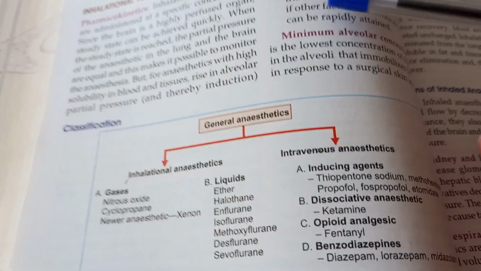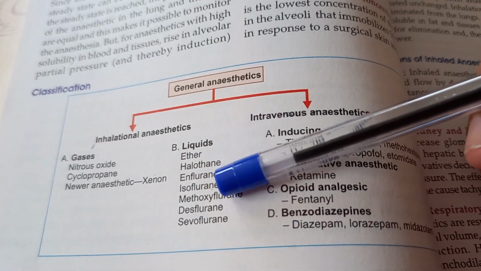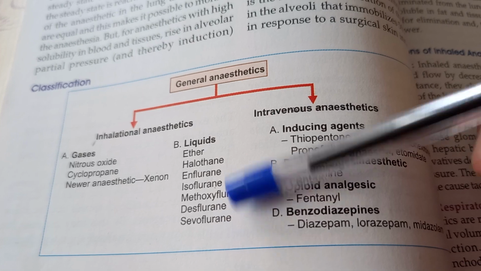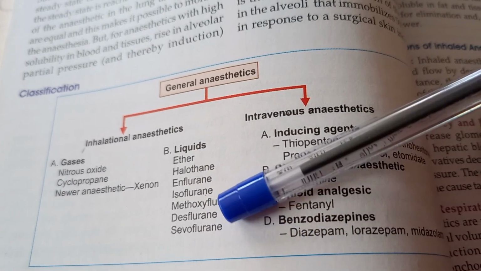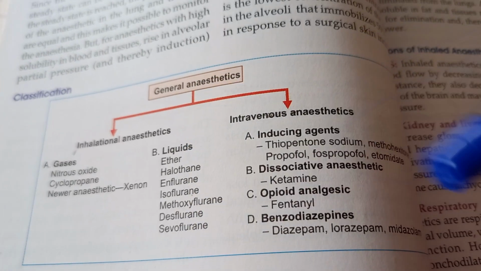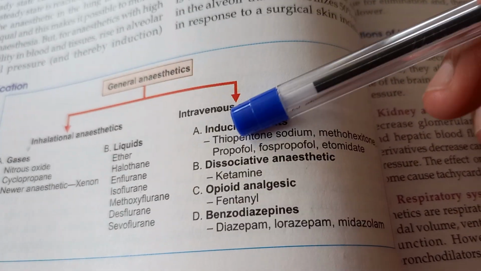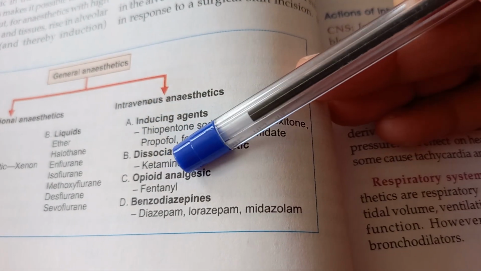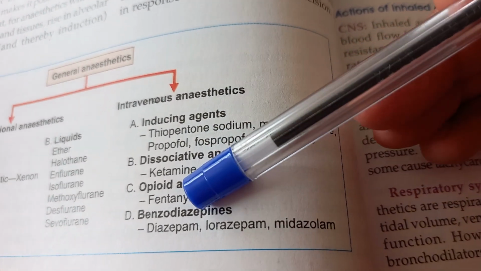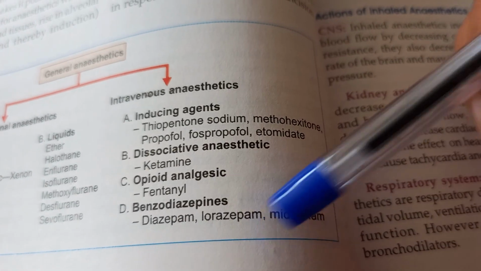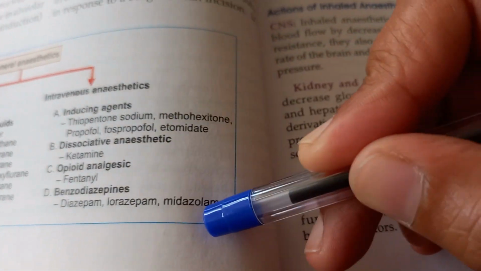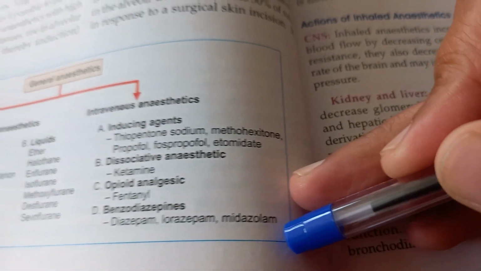So general anesthetics, guys, focus here: ether, halothane, isoflurane, desflurane, sevoflurane. Usually they use this in your IOT. Just go and look at them, okay? So these are inhalational. Intravenous, what do you give? Propofol. Have you seen anybody get propofol? Fentanyl. Fentanyl they're giving as a painkiller also, opioid analgesic. Look at that, okay? Midazolam they will usually give before small procedures so that the patient will relax.